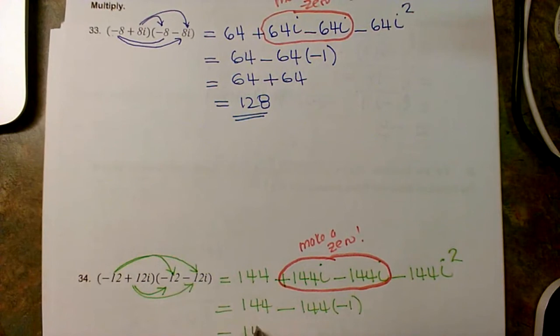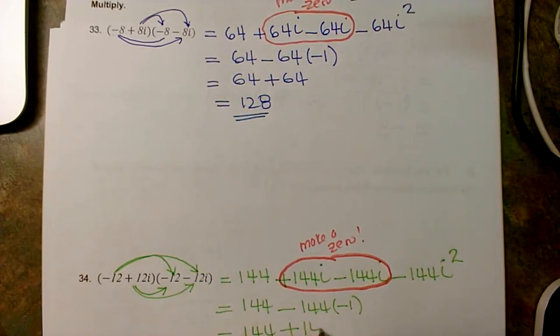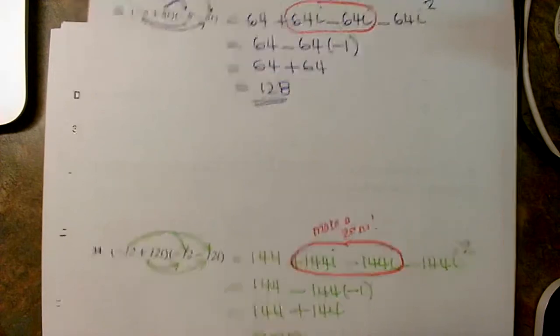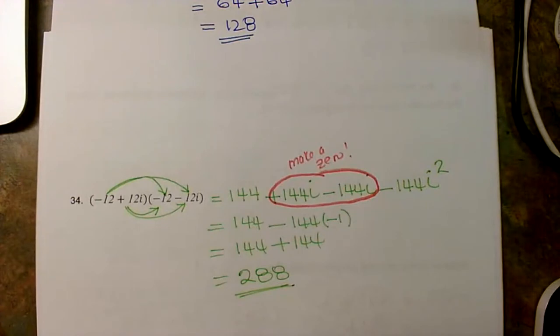So this is going to be 144 plus 144, 288. Okay.